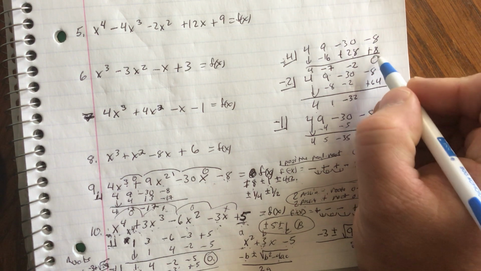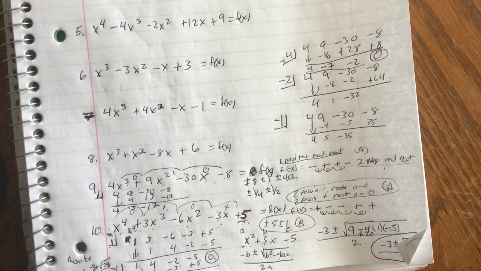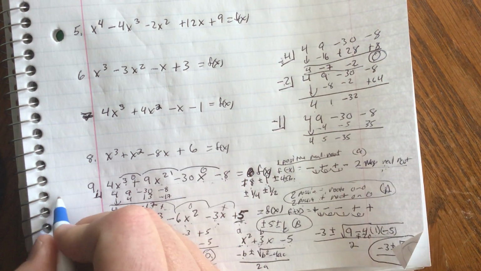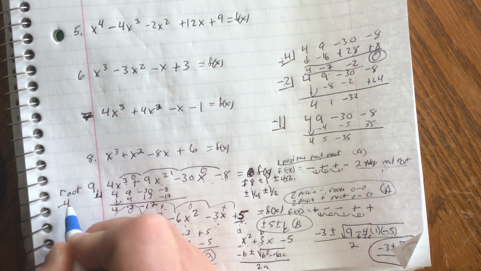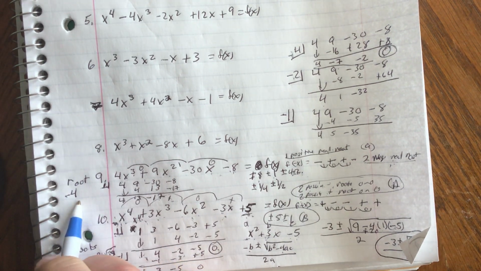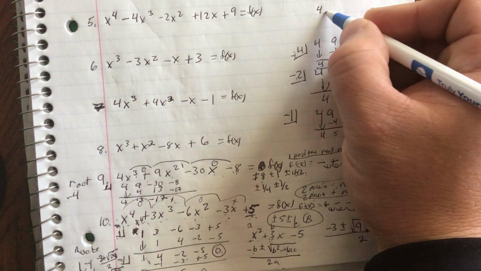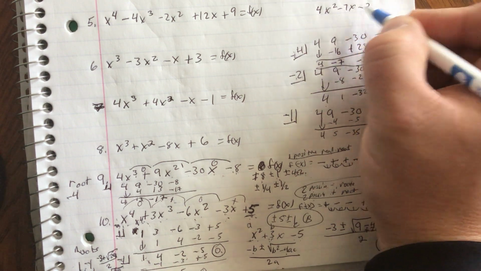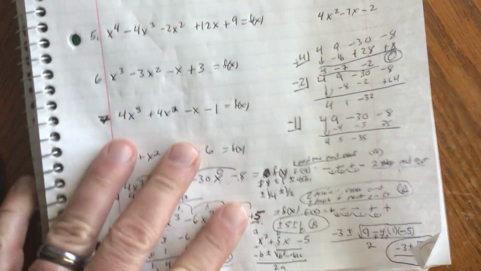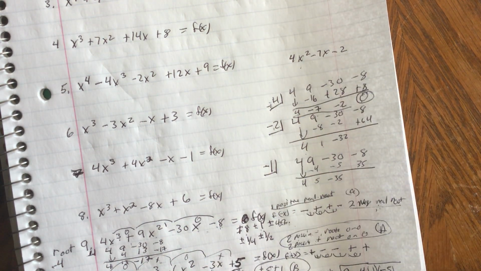Because I got a 0 as my remainder there, I now have a depressed polynomial that I can factor, and I have one of my roots. So one of my roots, for sure, on number 9, so I'm going to list this out to the side, my roots, one of them is negative 4, for sure. Okay, my other ones I'm going to get by either factoring 4x squared minus 7x minus 2, or using quadratic formula. Now when I have a number in front of the square, I usually use quadratic formula.